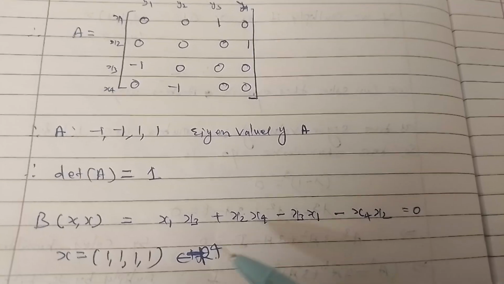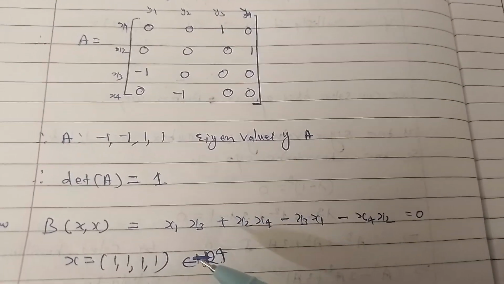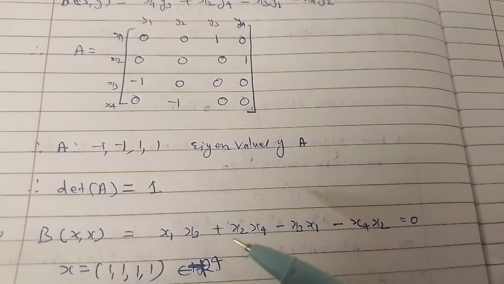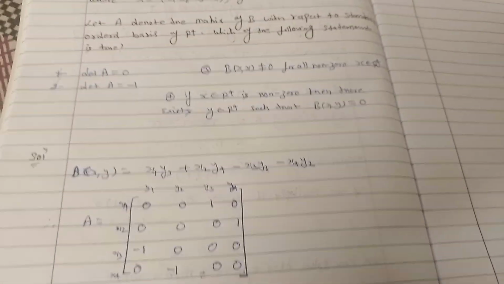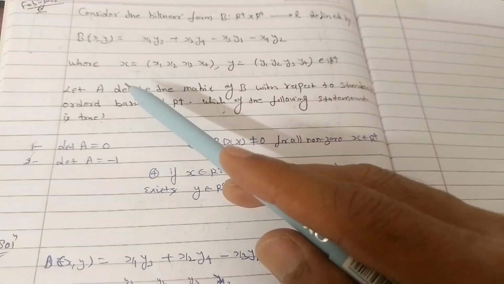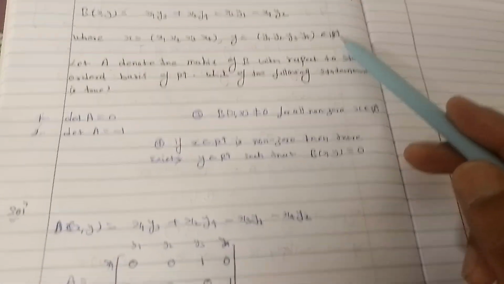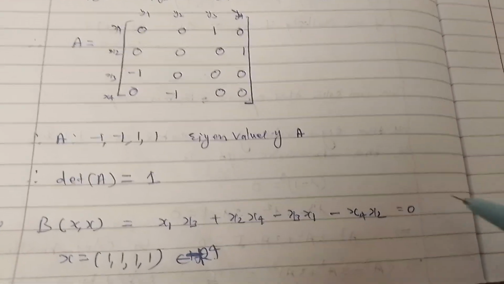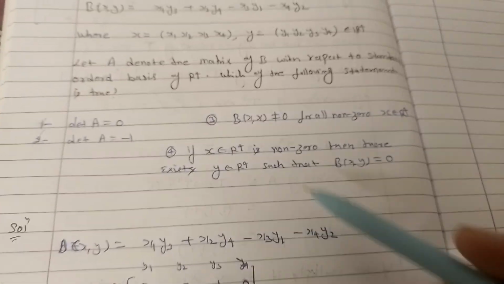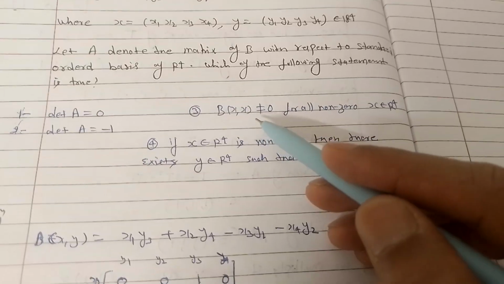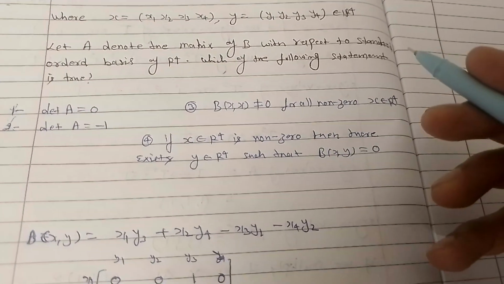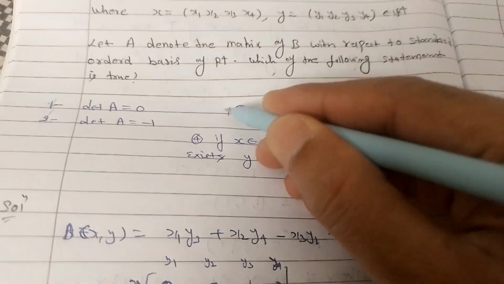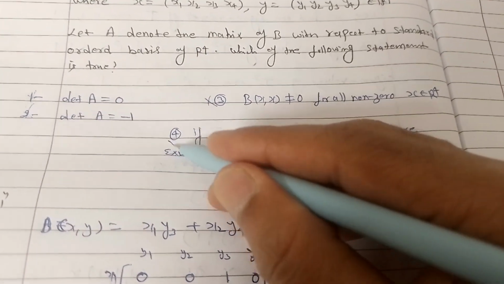Because if I take, for example, x1, x2, x3 and x4 as 1, 1, 1, 1, okay, because it is given that x belongs to R4, so I take x1 x2 x3 x4 as 1 1 1 1, so I get 0. Okay, so again this option is false, because it says B(x, x) is not equal to 0 for all non-zero x, but if I take x equal to 1, then this is 0. So again option 3 is wrong, only option 4 is the correct option.